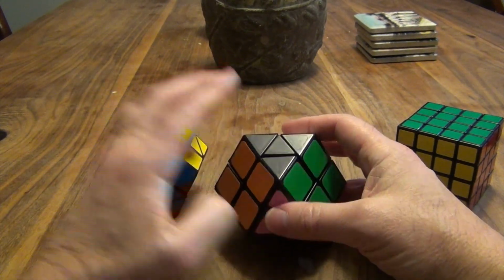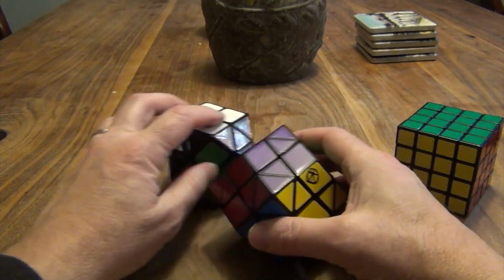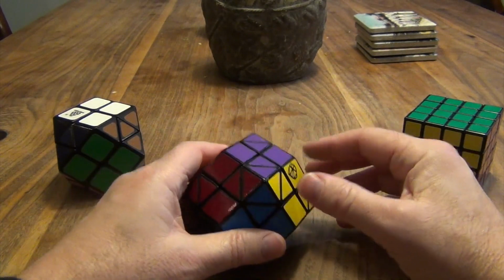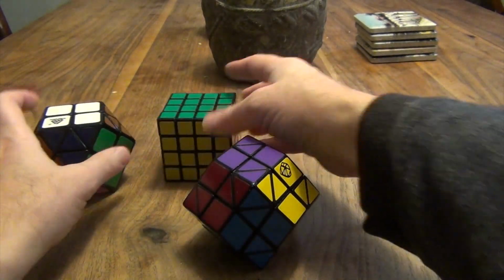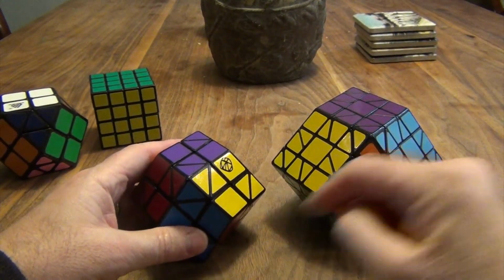Take all the faces, turn them into corners, and take all the corners, turn them into faces. That's the dual, and that's a rhombic dodecahedron. So geometrically, that's what this means. This is the Rua cube, but it's basically a rhombic dodecahedron. Okay, fair enough. This looks like a larger version of this guy over here.